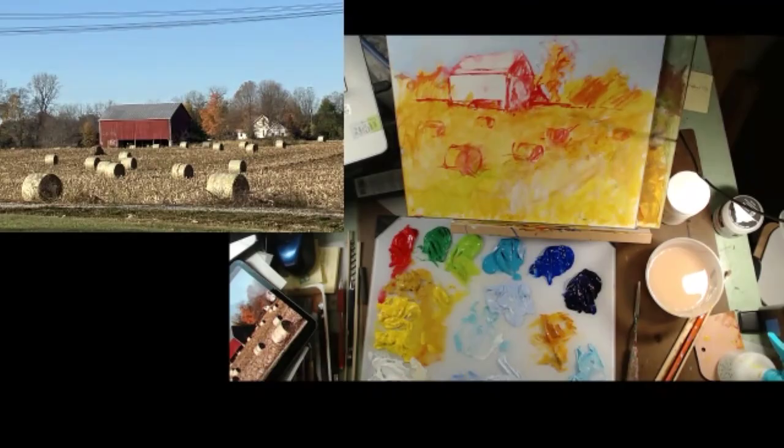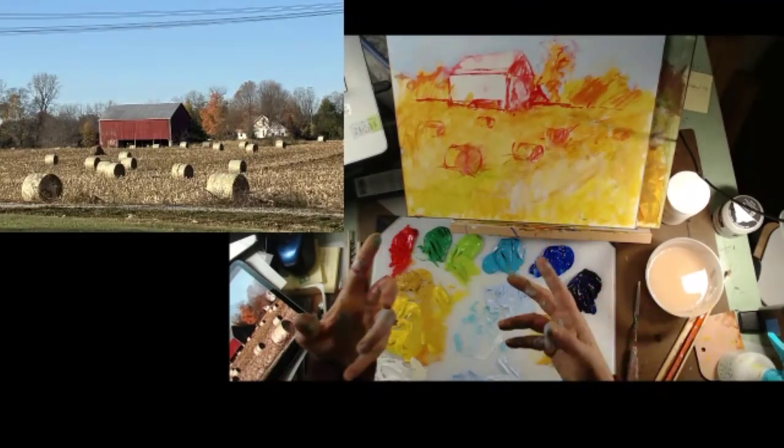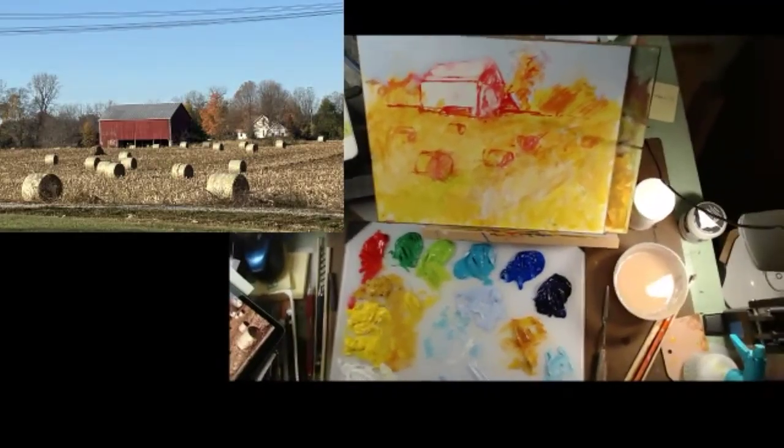Your paintings will go through an ugly stage. They go through an ugly stage. That's not the time to bail. When you feel like you've entered into the ugly stage, that's when you keep moving forward. That's when the magic happens.